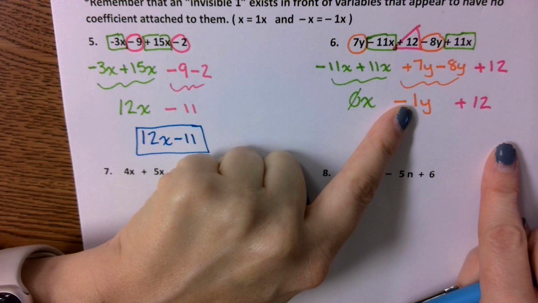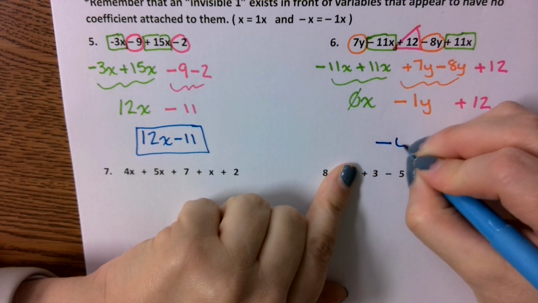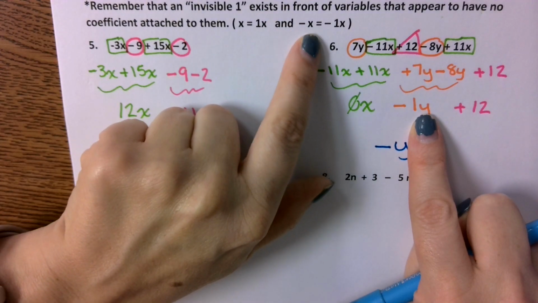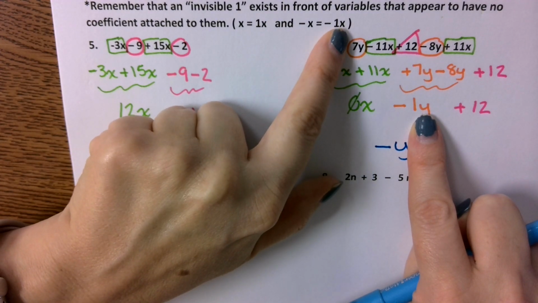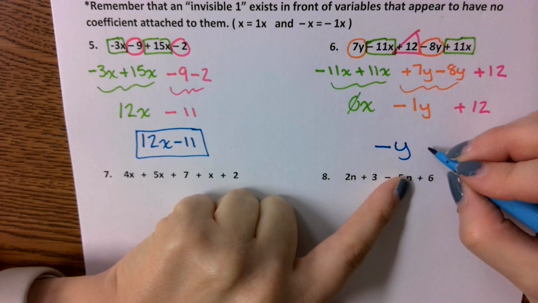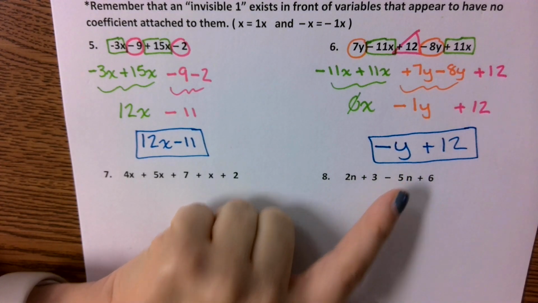I just have to write negative y. I don't technically have to write the 1. Remember, invisible math: a negative 1y is the same thing as just negative y, right? A negative 1x is the same thing as negative x. So I could just write negative y plus 12, and that would be my final answer.